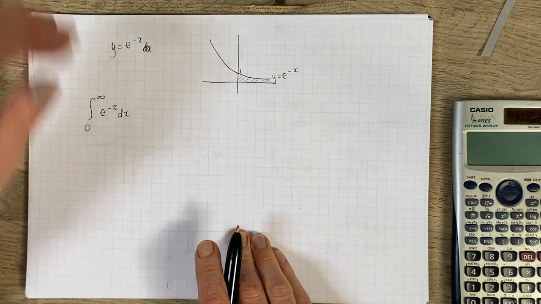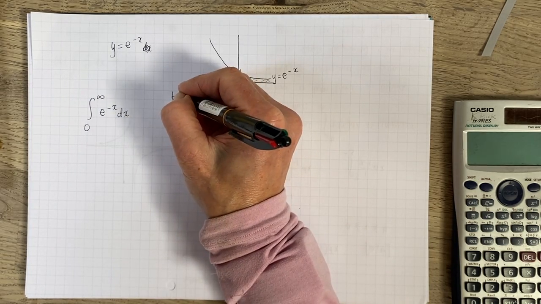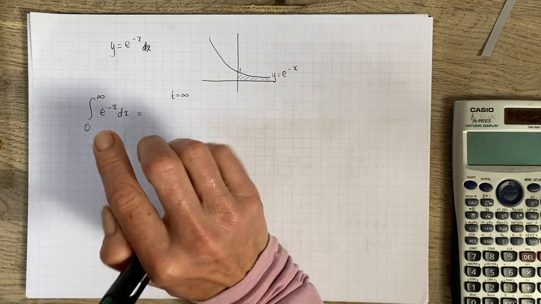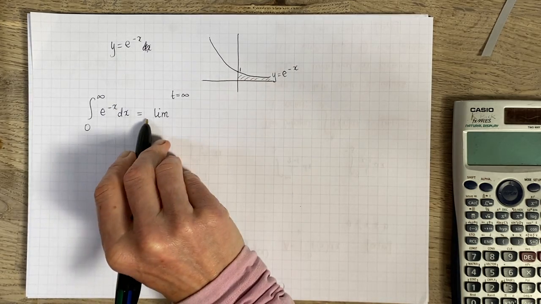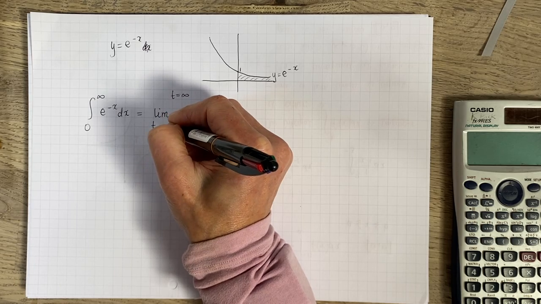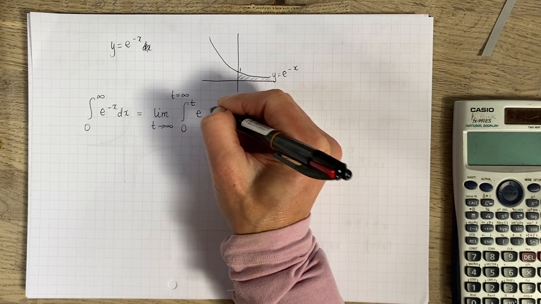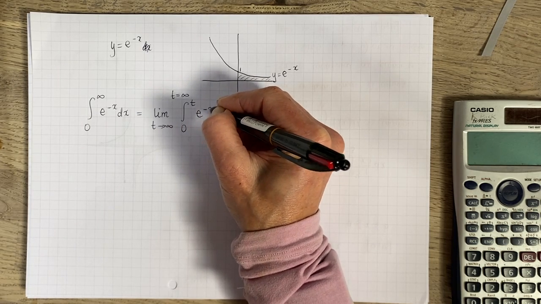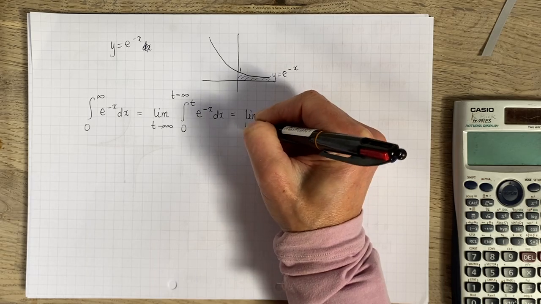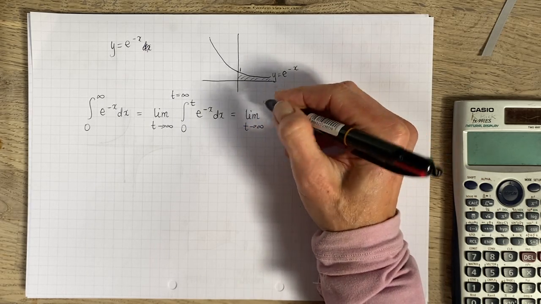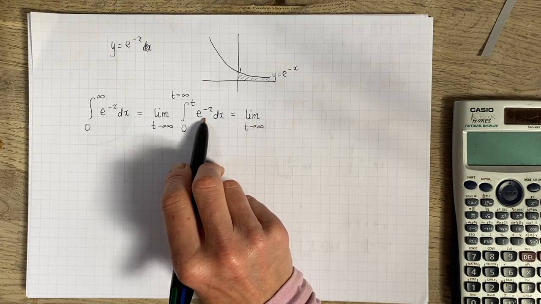So how are we going to proceed? What we're going to do is replace infinity with t, and we are going to try and find the limit as t tends to infinity. So the way you can write it, it's the limiting value of t tending to infinity of the integral, and this time we replaced the top limit, the infinity, with t, dx. And we'll keep on writing the limiting value all the way through, and it should really be positive infinity, but over here we're going to find the integral.